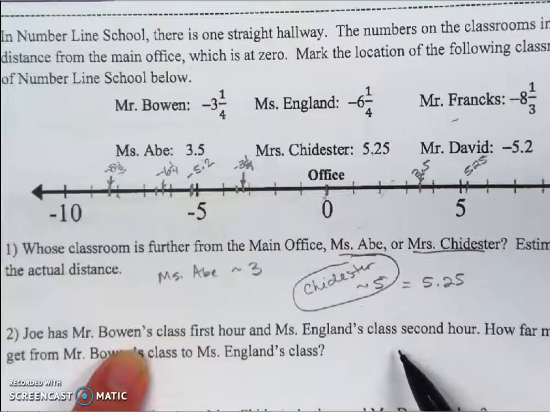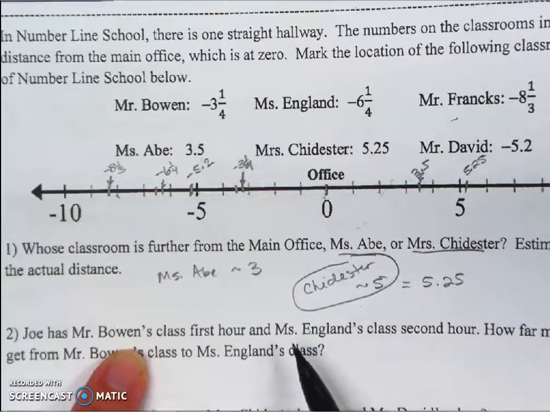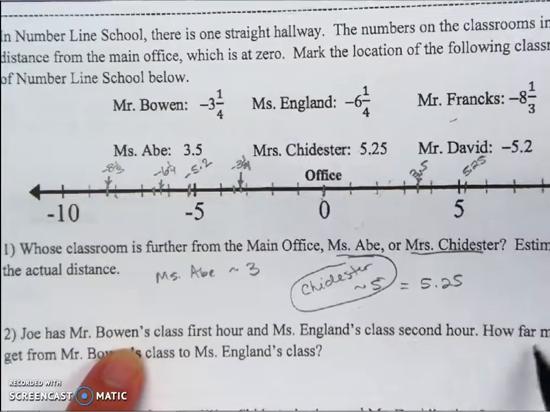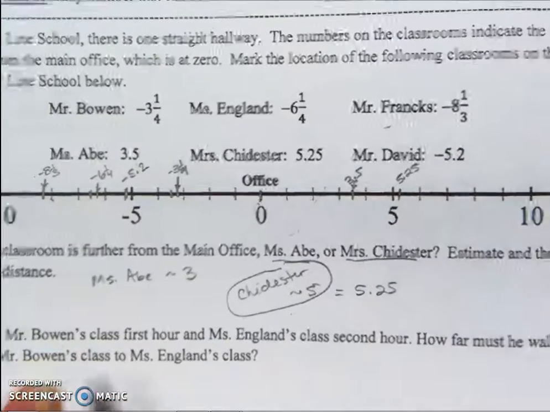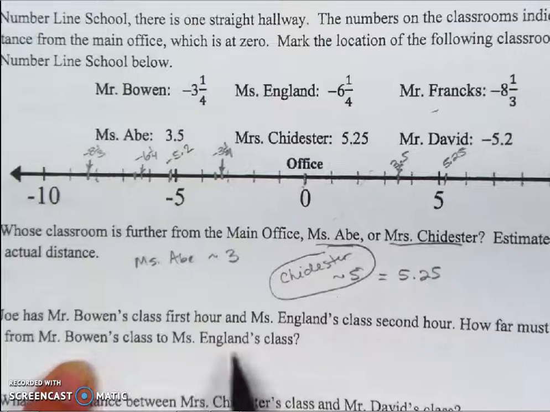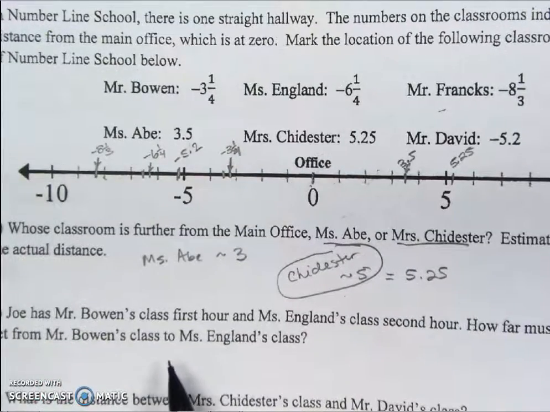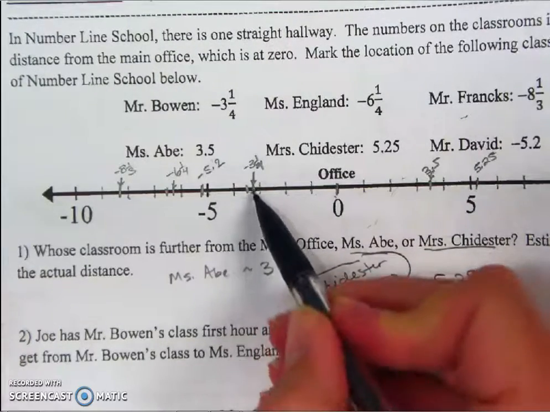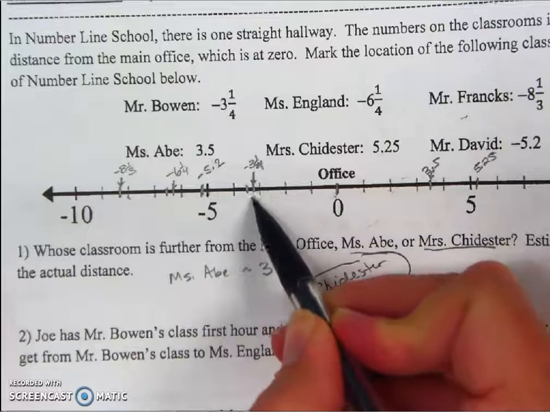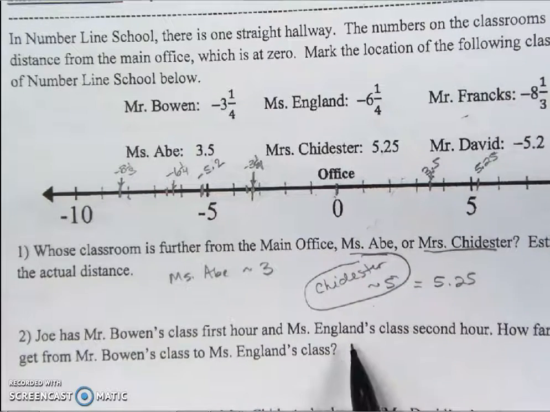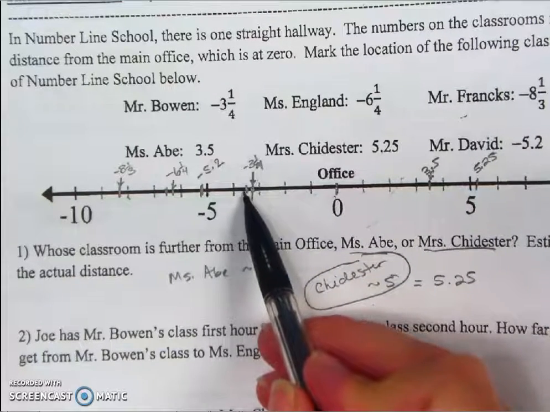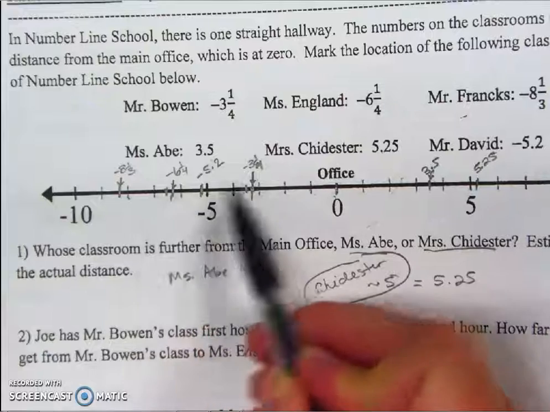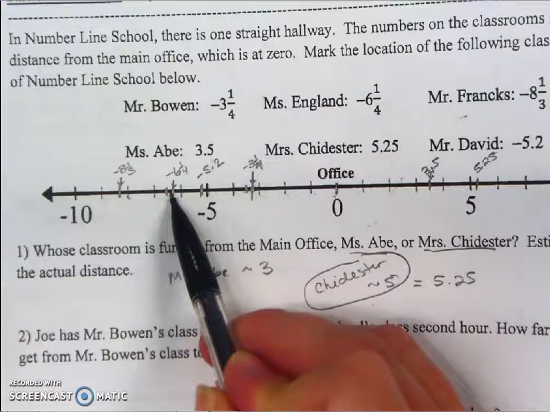How about Joe? Joe has Mr. Bowen's class first hour, which means first period, and Miss England's class second hour. How far must he walk to get from Mr. Bowen's class to Miss England's class? So Mr. Bowen is over here at -3 1/4. That's Mr. Bowen's class. And Miss England's class is at -6 1/4.